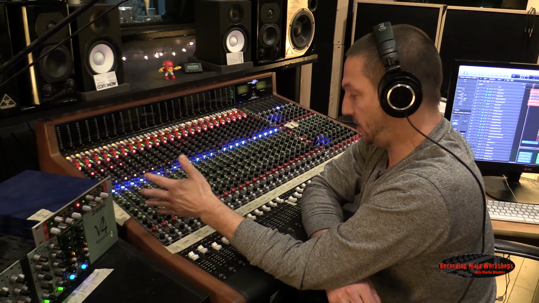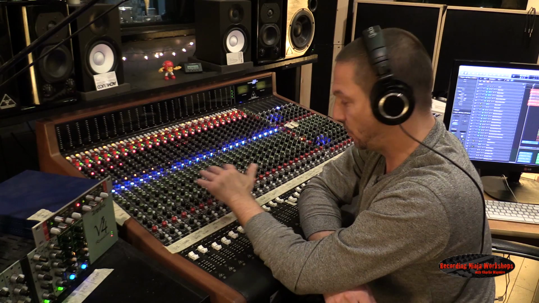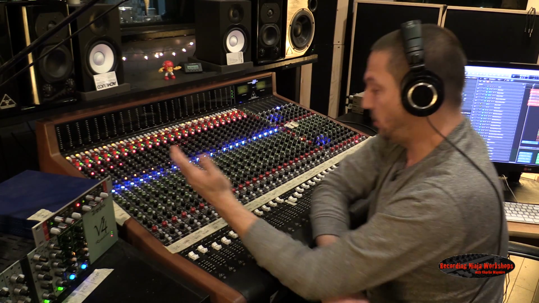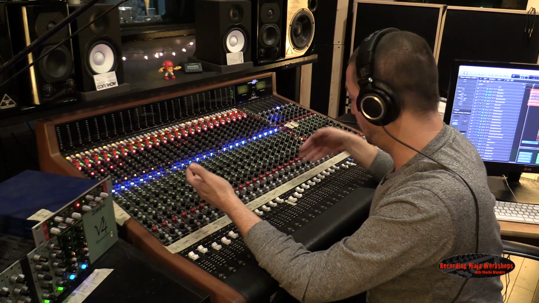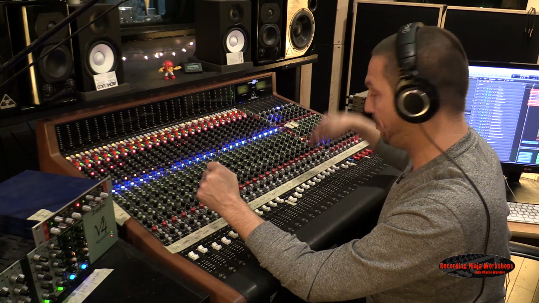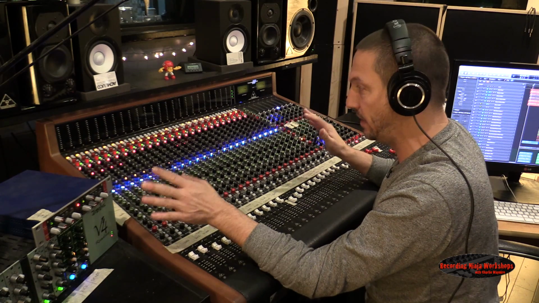Now, this mix is mostly analog, meaning everything is coming out on the console. For the most part, I'm doing all my levels and everything here. I do have a couple stereo groups where I'm making some decisions in the box before they come out, but I'll go over that in a minute.